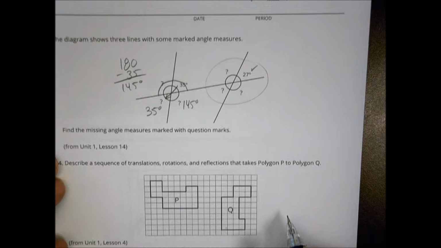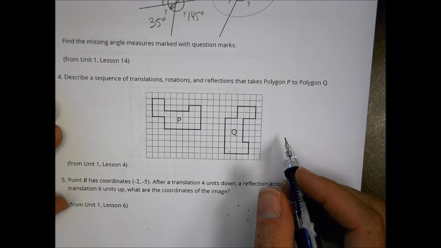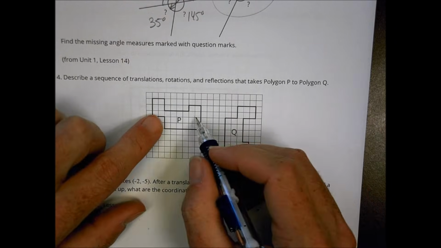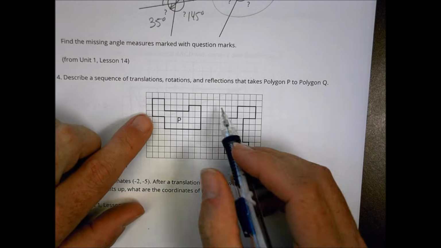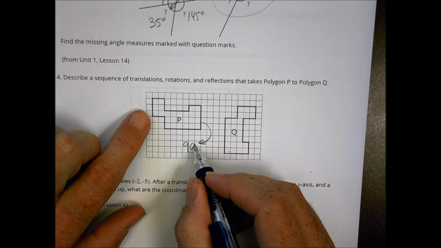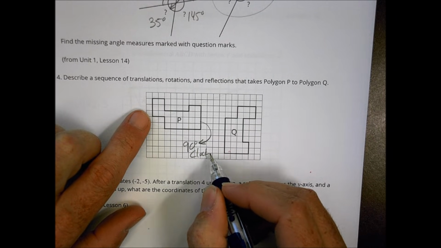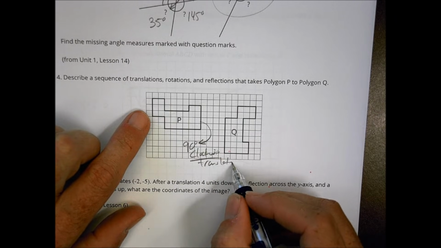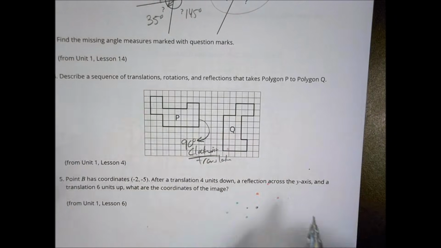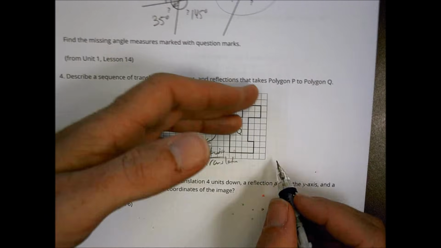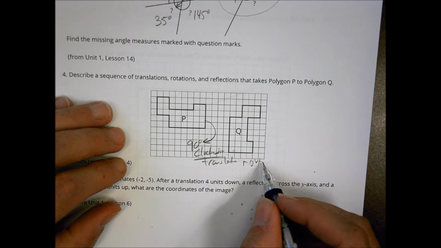For number 4, describe the sequence of reflections, rotations, translations to get from there to there. This shape here, if we were to get it to that shape, we're going to have to probably rotate it around about 90 degrees at least, clockwise. Right? And then we'd have to do some sort of translation to be able to align that up. You write down what you want it to do, but you probably have to rotate it and then translate it to the right to make that work the right way.